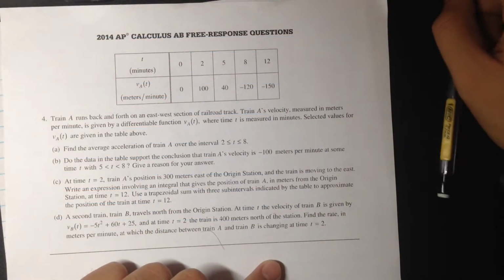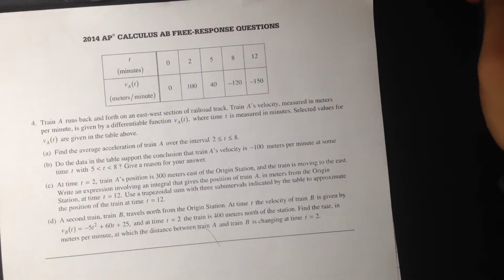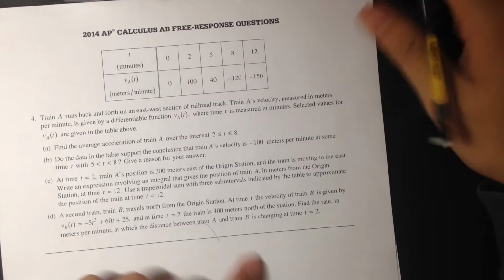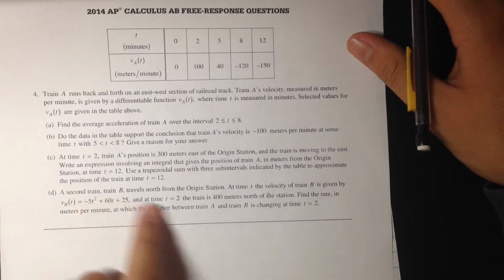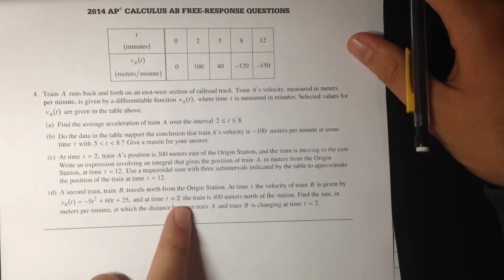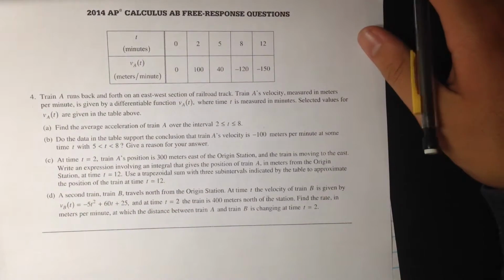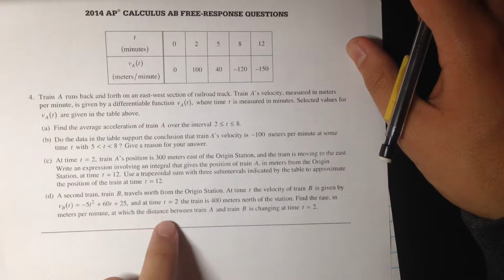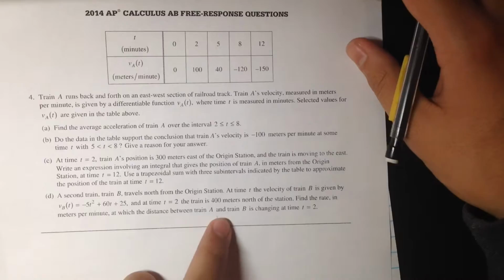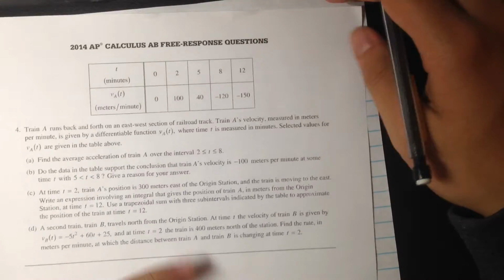Okay, so for the last part of this FRQ, we have a new train called train B that goes north of the origin station away from train A, and it also gives us a velocity function right here. And at time specifically t equals 2, the train is 400 meters north of the station. Find the rate of change of the distance between train A and train B at specifically time t equals 2.